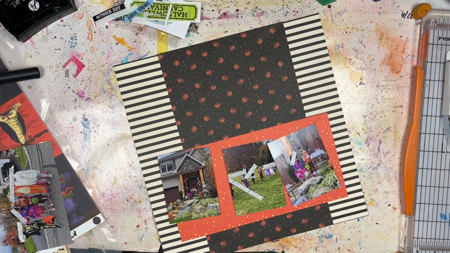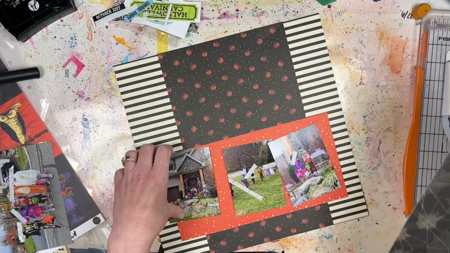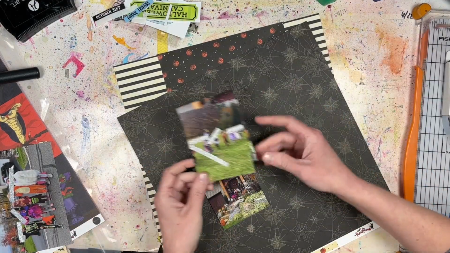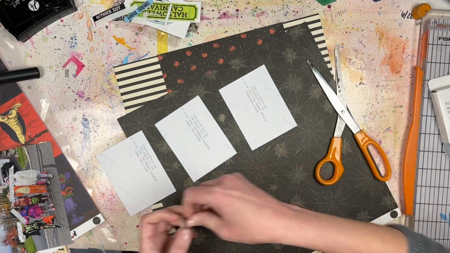You could even do it with 2 photos. If you had one that was a horizontal 4x6 and one that was a vertical, you could keep the vertical on the top and put the horizontal one down below. That's an option as well. And obviously these photos have glittery washi tape on them, and that's because I'm just covering up the faces of the other kids for privacy purposes.